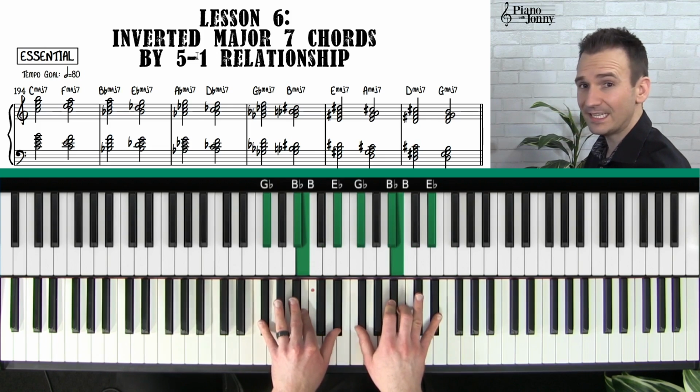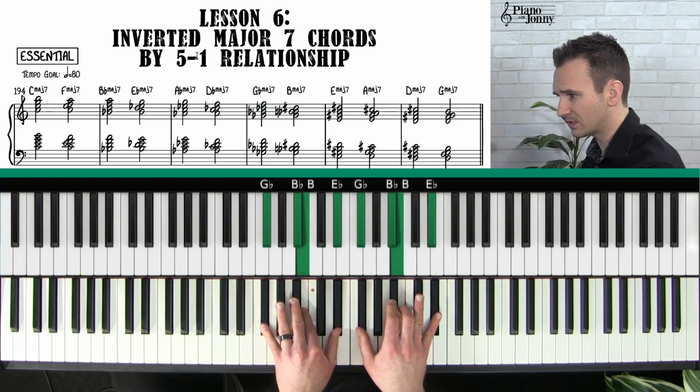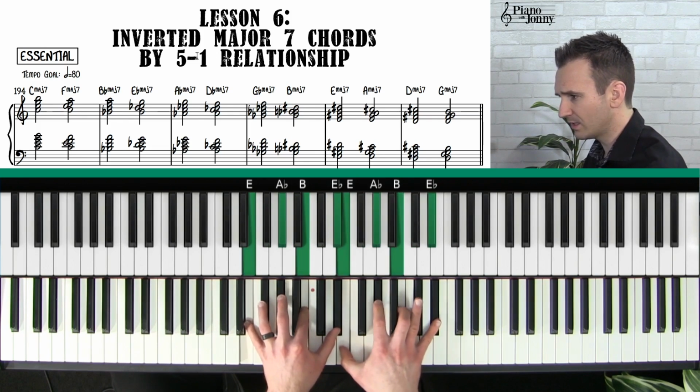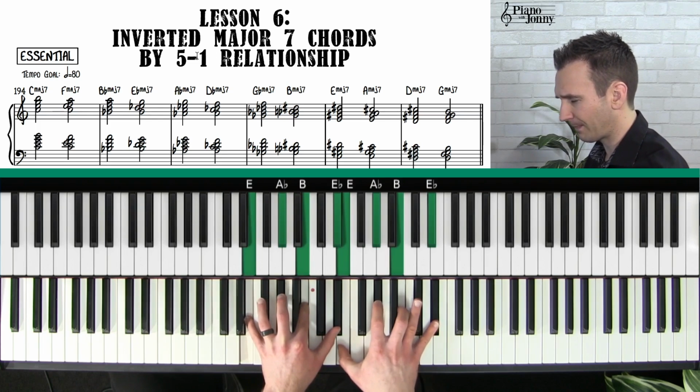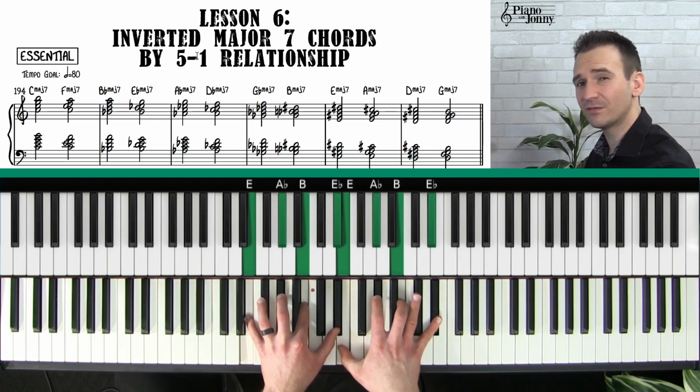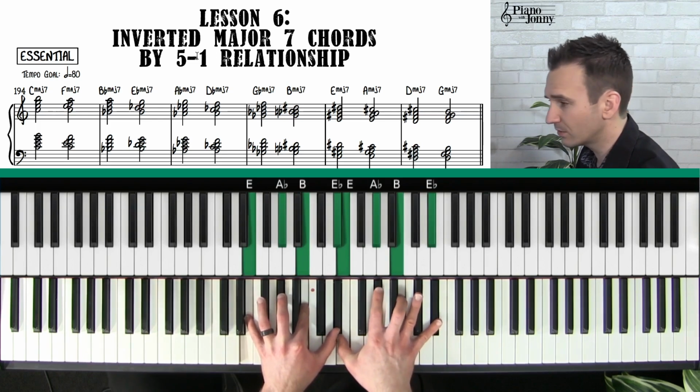Okay. Next chord is an E major 7. Where's the closest E major 7? Move those bottom 2 notes down to an E and a G sharp. Okay. By the way, what are these inversions called? This is a root position chord.